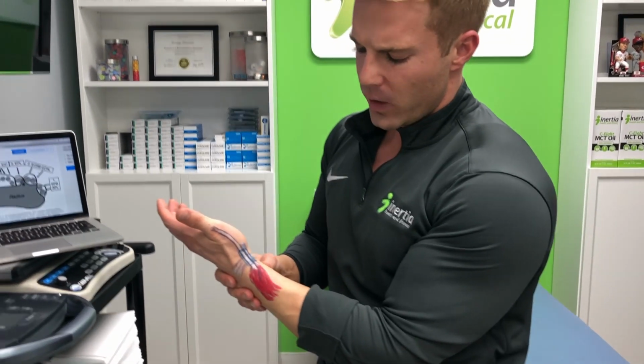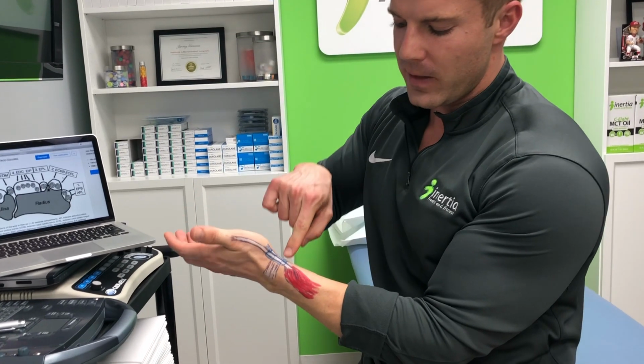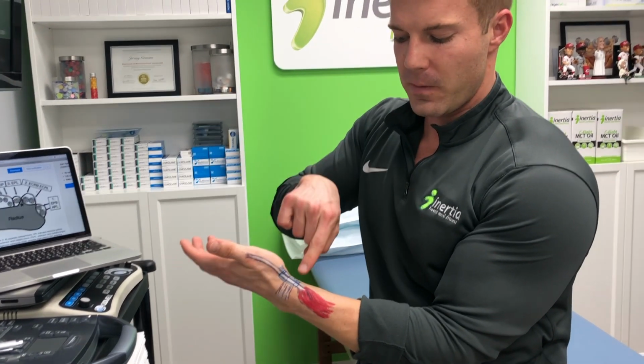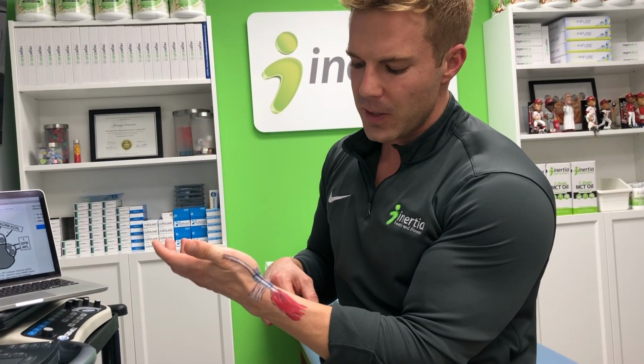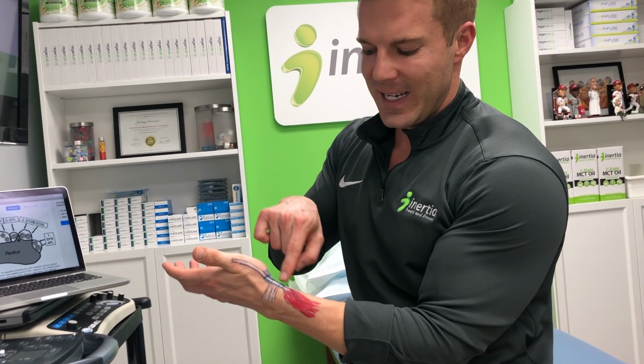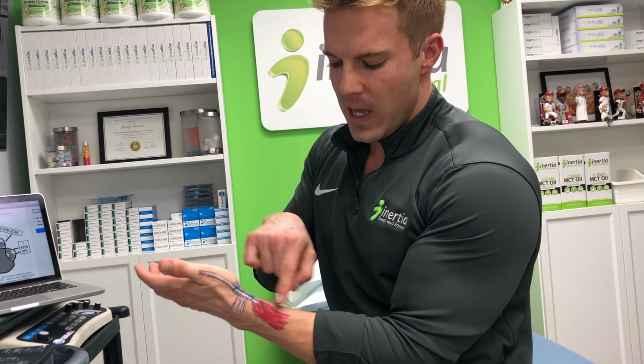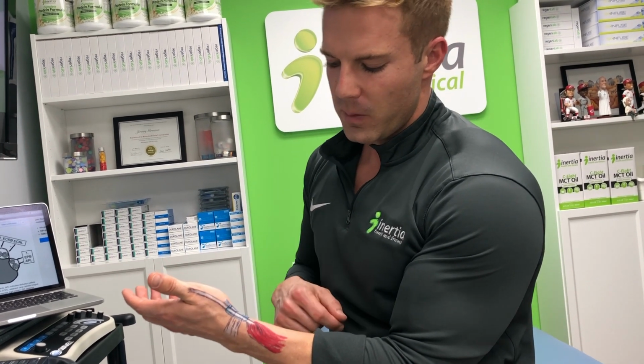But what happens in this condition? What occurs is that you get a lot of repetitive motion at the wrist, and therefore inflammation and irritation of those tendons. And so patients will come in with pain in this location. Sometimes it radiates up the forearm or down into the thumb a bit more.